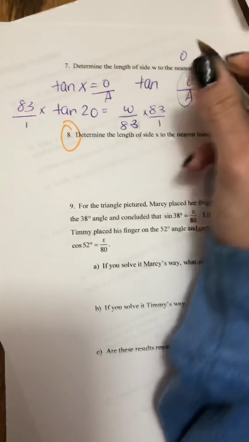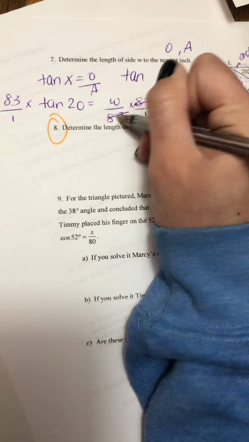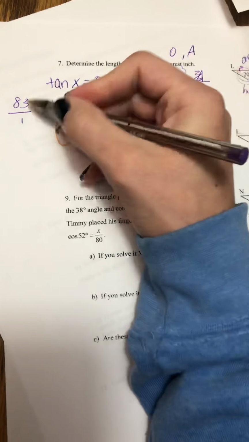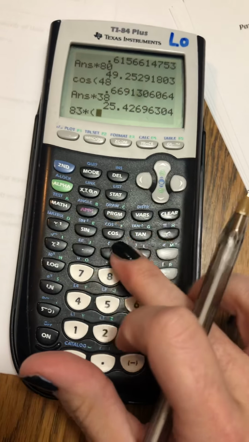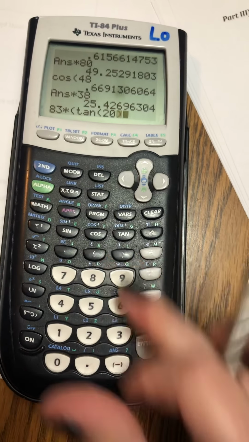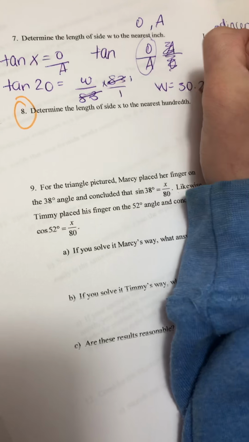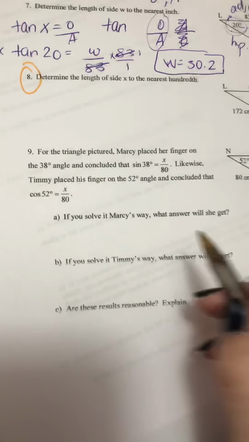Multiply by my denominator, get rid of it. 83 times W divided by 83 crosses out to 1. So I'm left with W, and then I have 83 tan 20. 83 times, and I put in parentheses just in case, 30.2. So W equals 30.2. All right, so you'll do number 8.